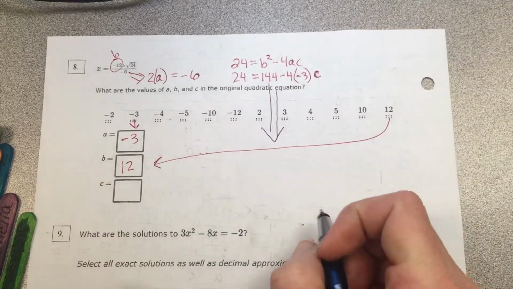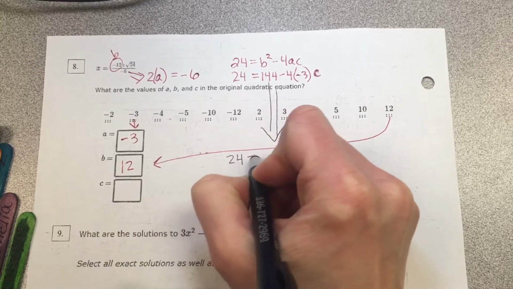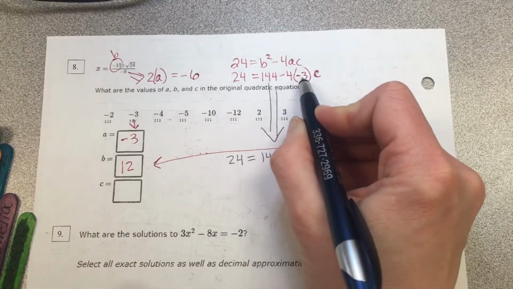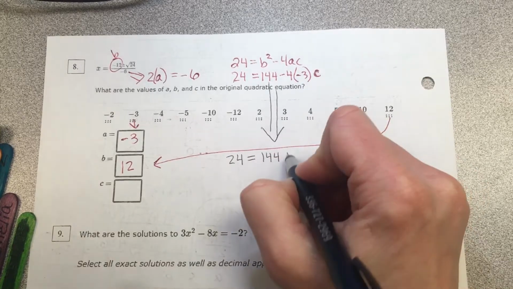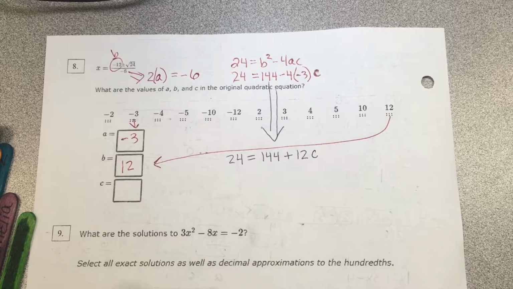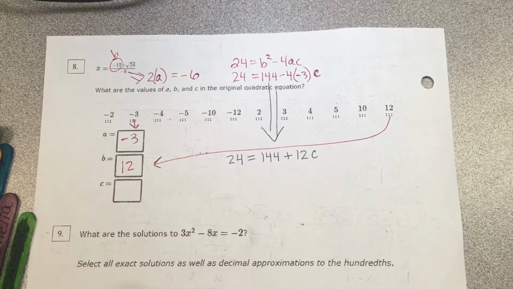All right, I'm going to simplify that a little more. So I'm dropping down the 24, dropping down the equals, dropping down the 144. What's -4 times -3? There's a 12. Okay, I need to solve that for c, which means I need to get c by itself. What number would I move first?